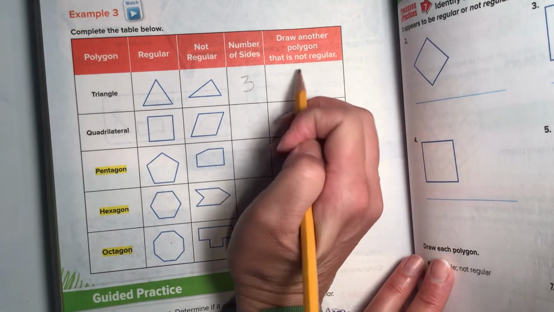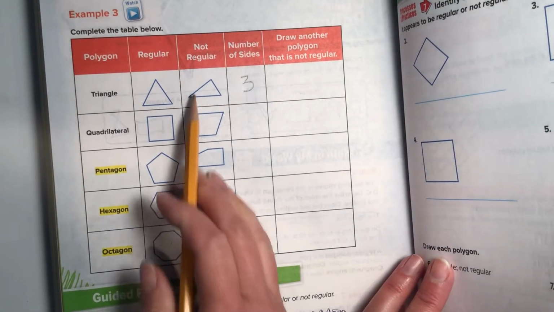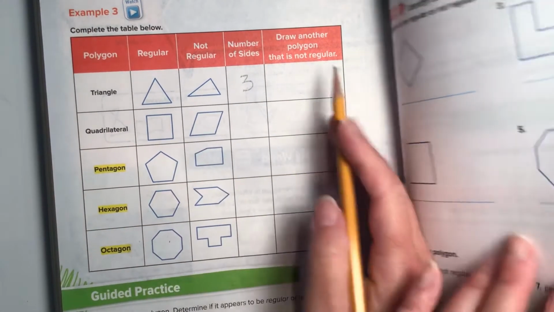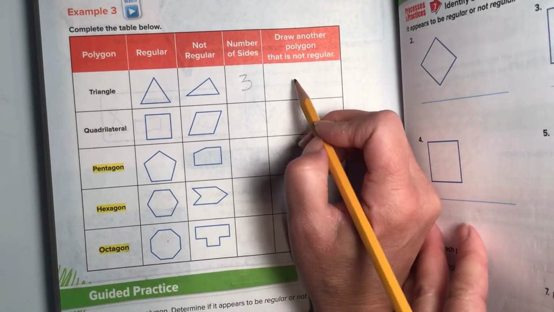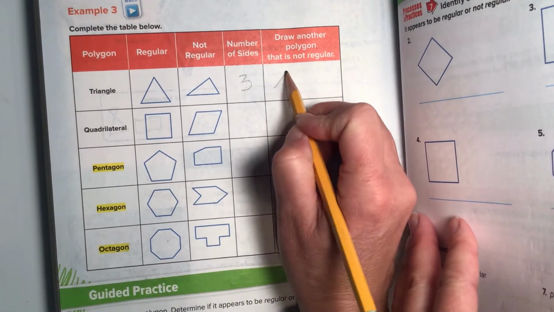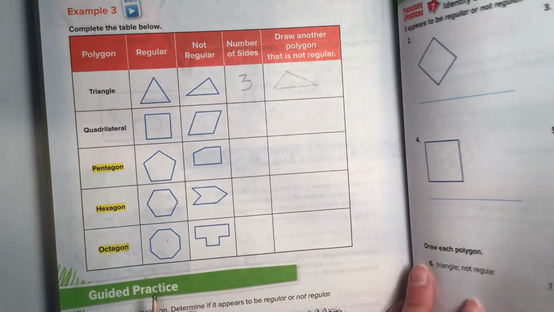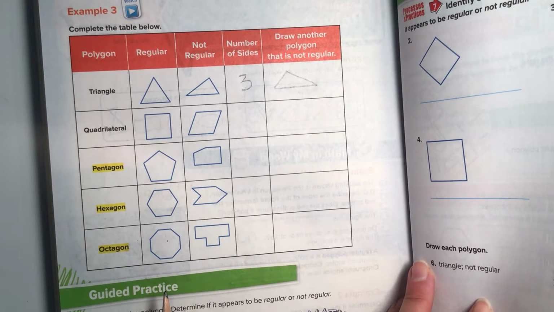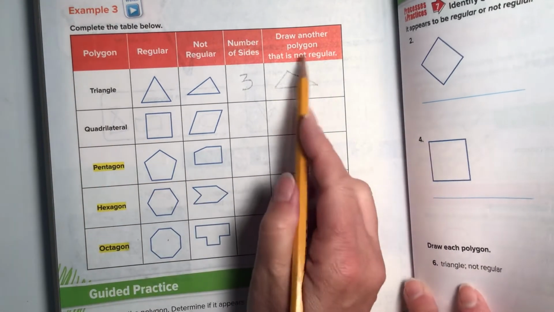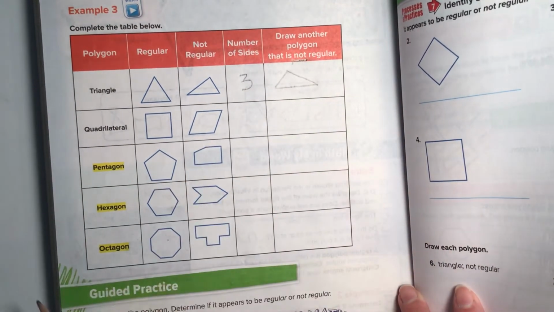Now they want us to draw another polygon that is not regular. So what you can do is just draw kind of a mirror image of this one. There, I have 3 sides that are not the same and 3 angles that are not the same. So it is not regular.